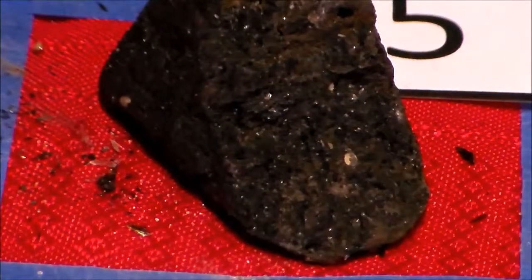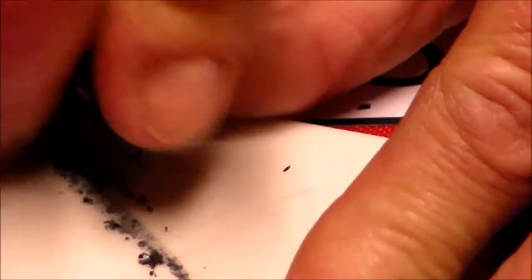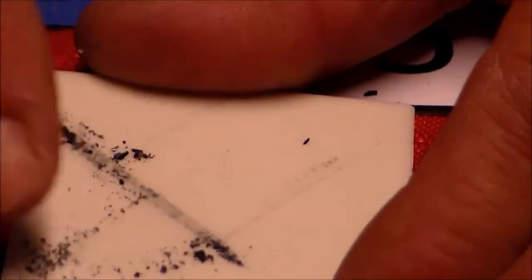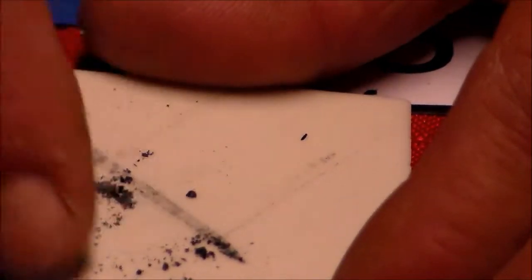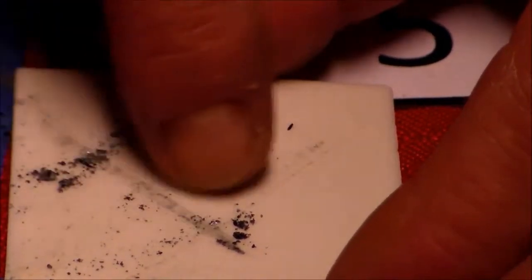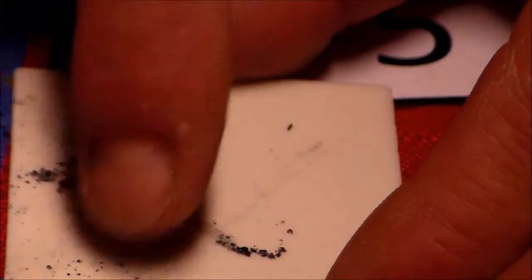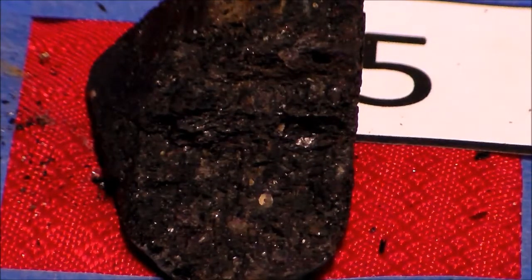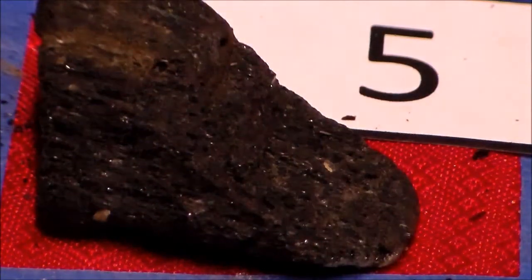Let's see what we've got for a streak. It's kind of got almost a little army green hue to it. It's kind of blackish though too, but you can see you've got some dark green hue to it as well. And hopefully that is enough to help you figure out what mineral sample 5 is.